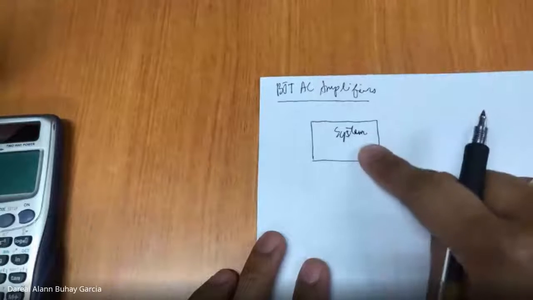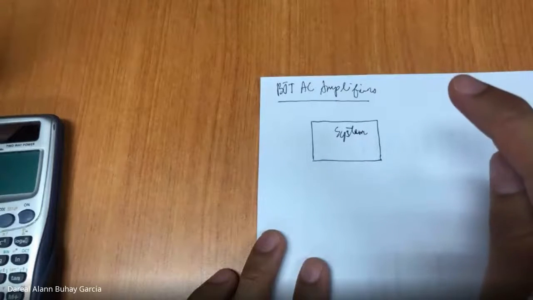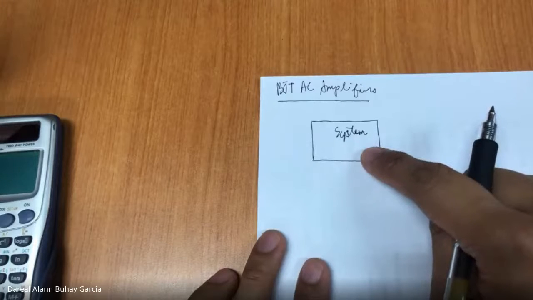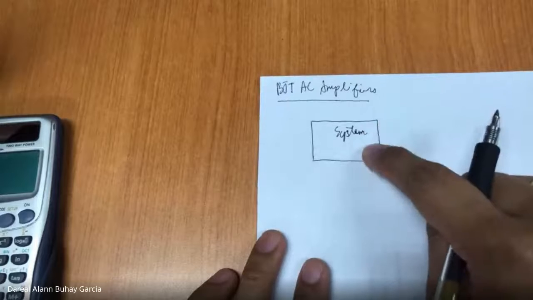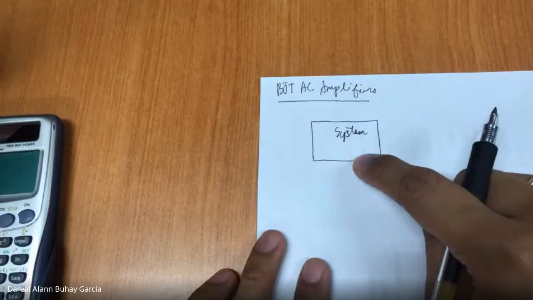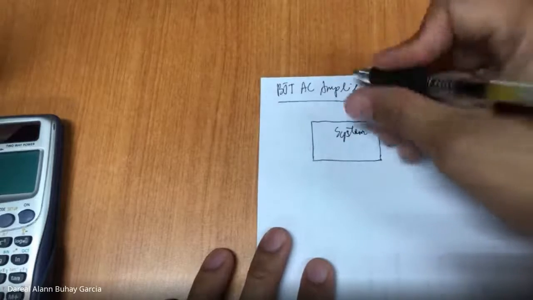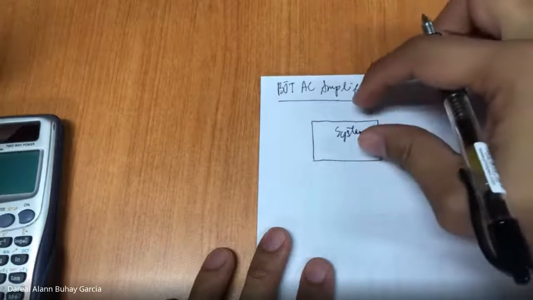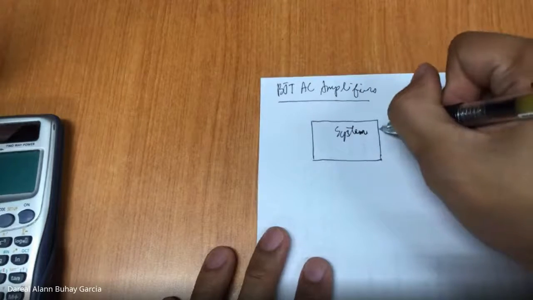This system could be an amplifier, composed of, it doesn't matter if it's just composed of only one BJT transistor or numerous, tens, hundreds, or thousands. Okay? So, as of the moment, di sa mag-matter kung pila kabok electronic device na transistor na sa sulod sa atong system. Okay?